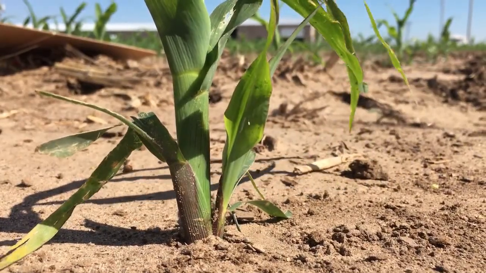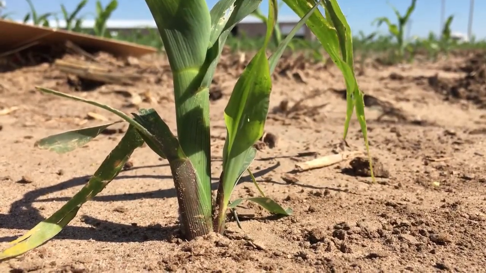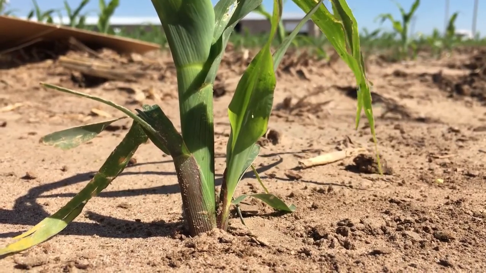So basically, if you have a V3 corn plant, you would expect, if it was going to appear, you would see a tiller coming from the sheath of the first leaf. So that tells us that the earliest we can see tillers in corn is V3. The typical window for corn is about V4 to V7, and it's capped at about V7 to V8.